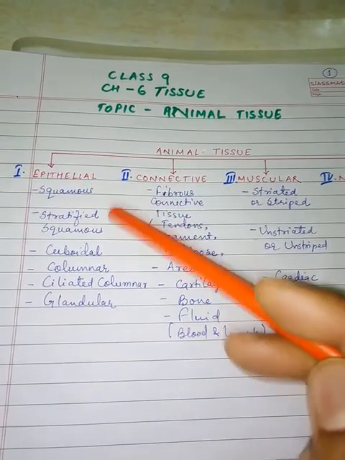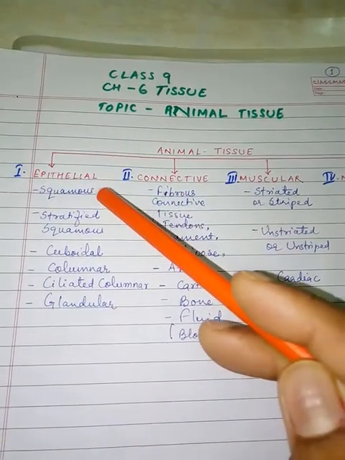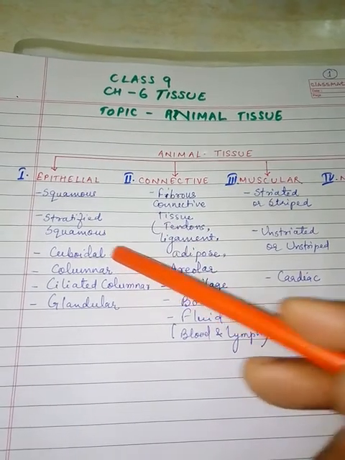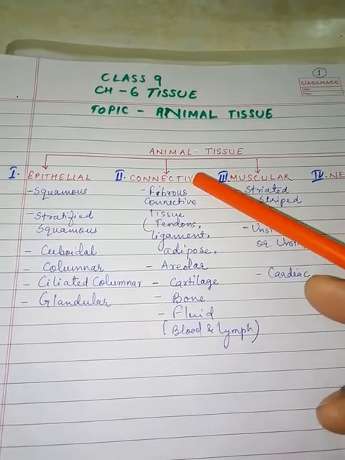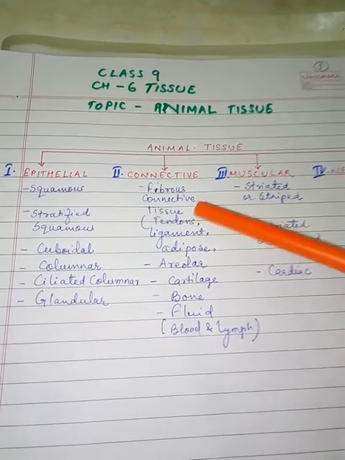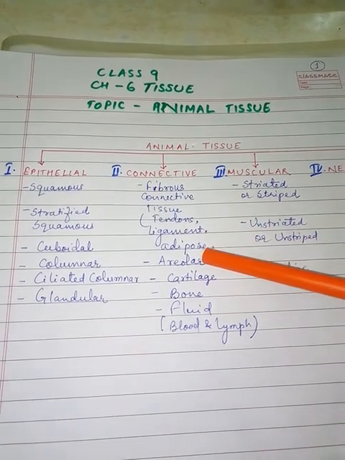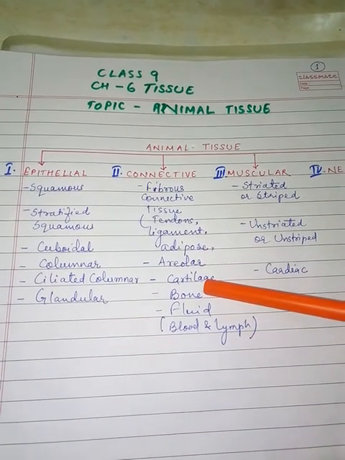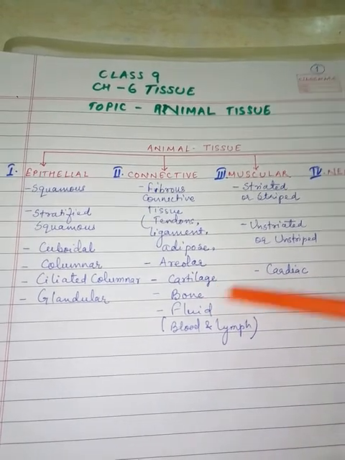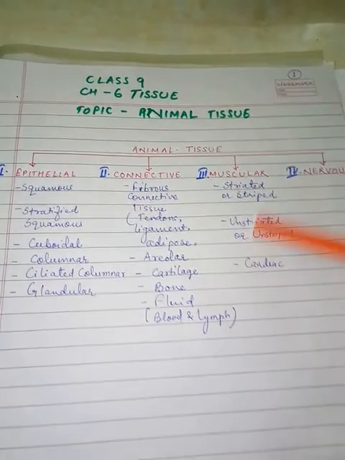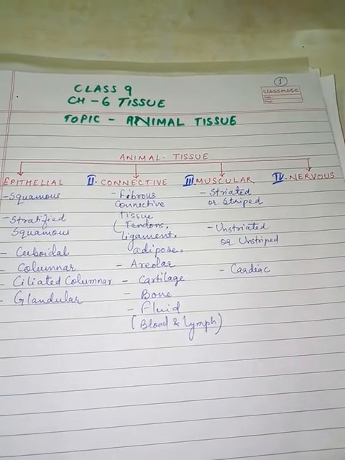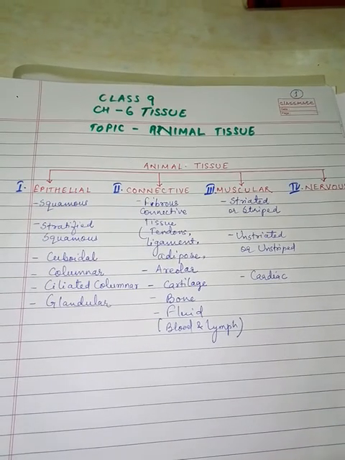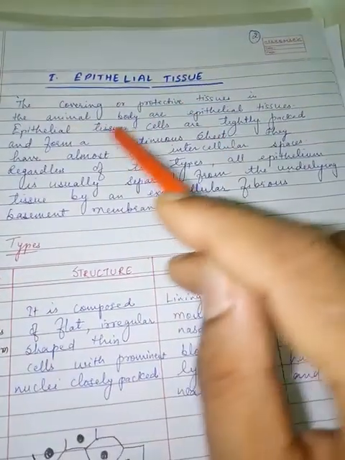For example, epithelial tissues may be squamous, stratified squamous, cuboidal, columnar, ciliated columnar, and glandular. Connective tissue can again be divided into tendon, ligament, adipose, areolar tissue, then cartilage, bone, then the fluid connective tissue such as blood and lymph. Muscular tissue is of three types: striated, unstriated, cardiac. So children, one by one we will discuss it in detail. So let's start with epithelial tissue.